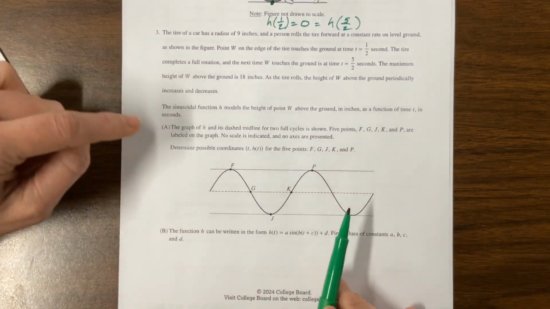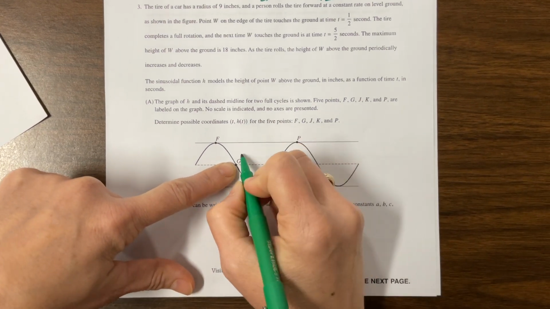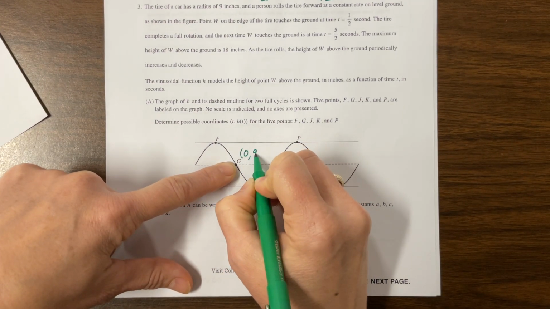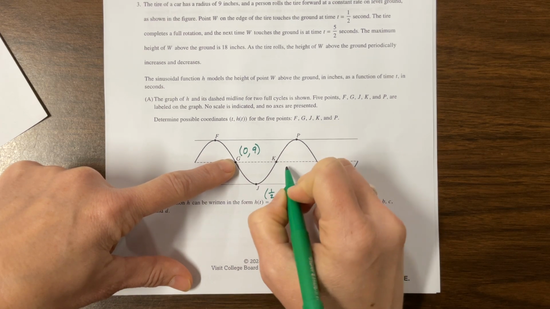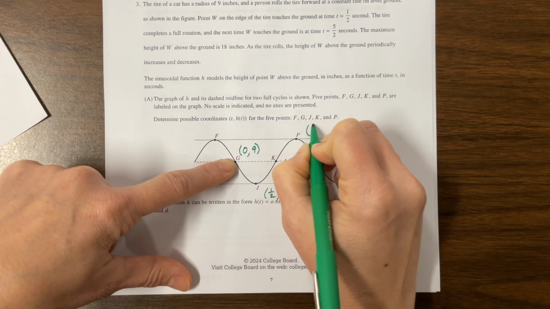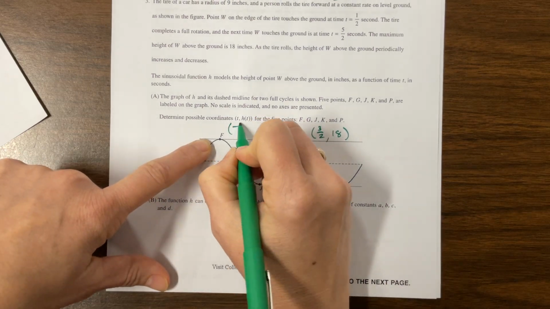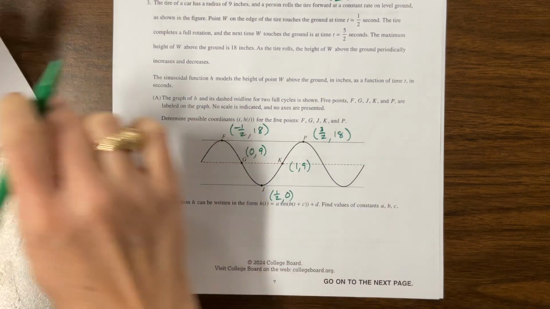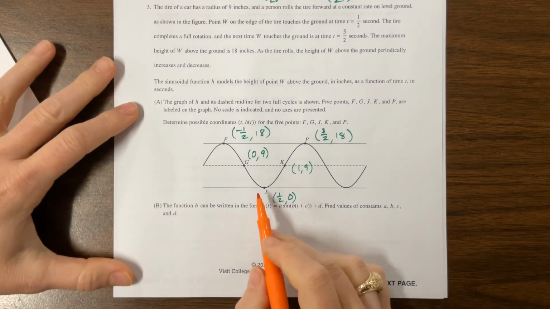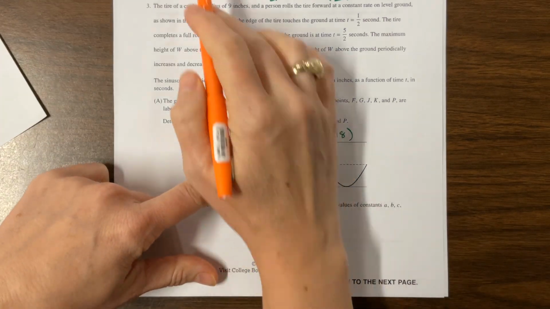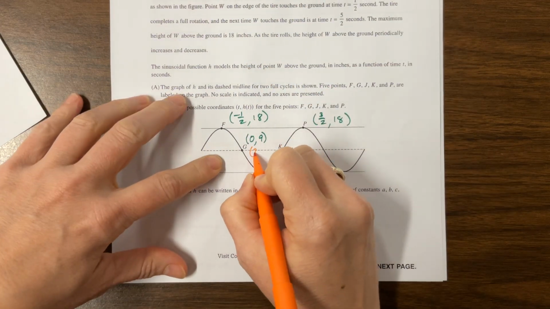The midline is at 9. So I might go ahead and say that this is time 0, 9. And then this becomes 1/2, 0. This becomes 1, 9. And this is 3/2, 18. So what does that make this point? Well, negative 1/2, 18. Now, if it bothers you to have a negative, and one of my colleagues didn't want to see negatives there, we could also say that h of 0 is also what happens at h of 2. So you could call this 2, 9.